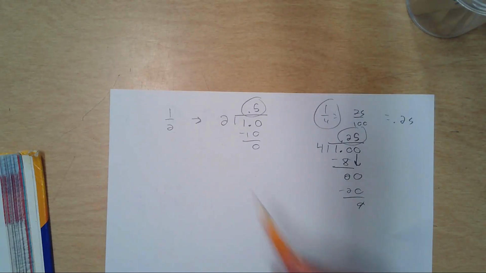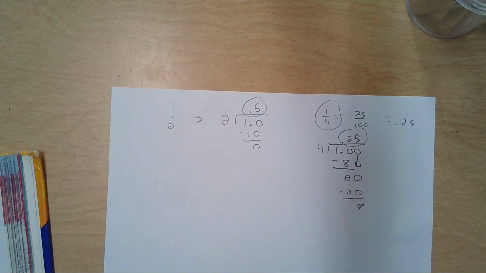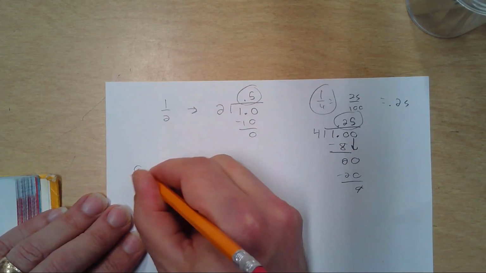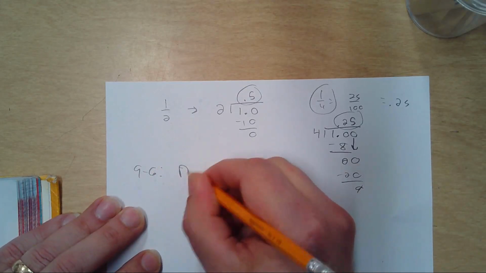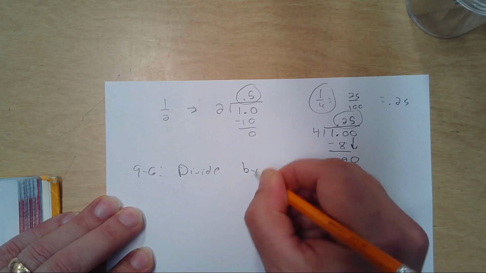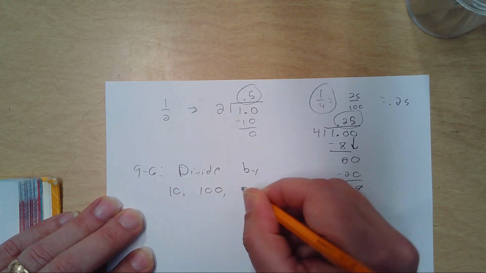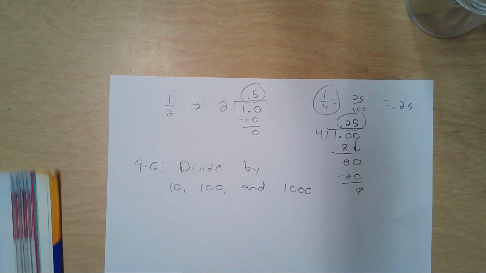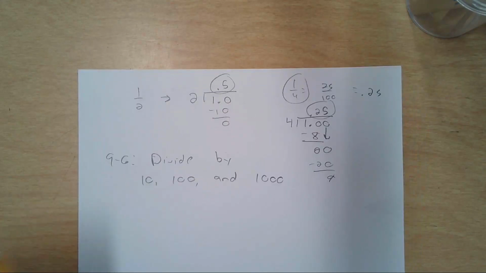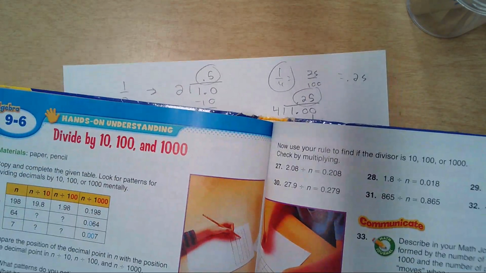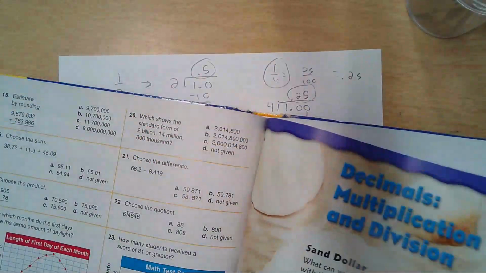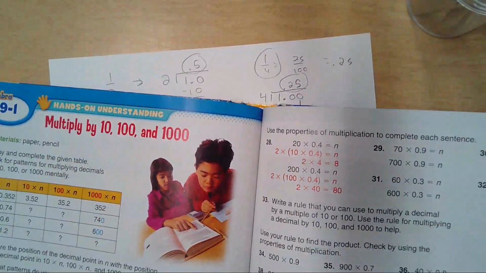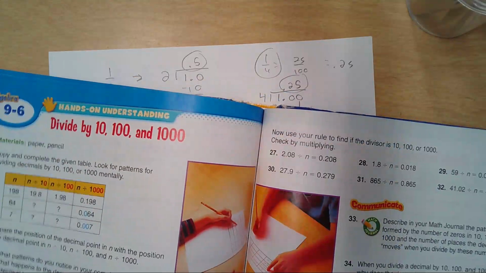All right. Just a couple people wondered about fractions to decimals, but we are looking at 9-6, divide by 10, 100, and 1,000. I mentioned it before. Some of you were looking back and forth here and realized we did something similar, which we did. 9-1 and 9-6, the only difference is multiply by 10, 100, 1,000, divide by 10, 100, 1,000.